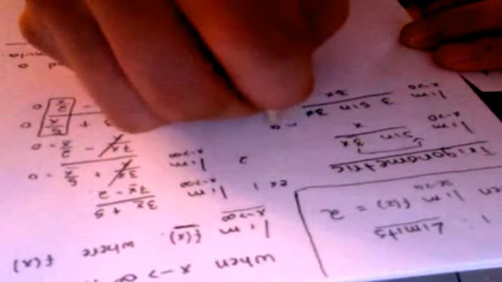Since we have this ready, let's say that these are gone, and we are left with an a. So, how would you solve this? My process will look like the limit as x approaches 0 of 3 sine a over a.